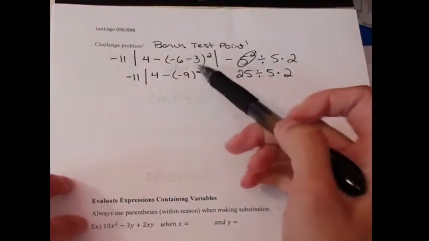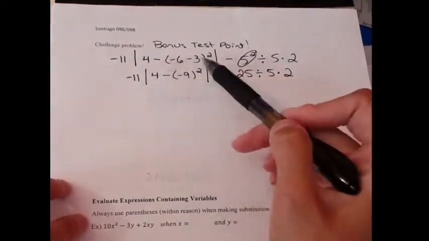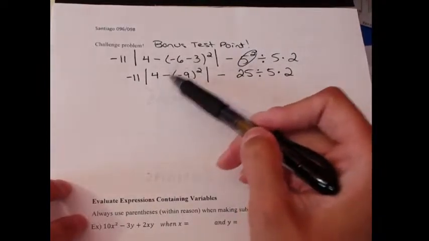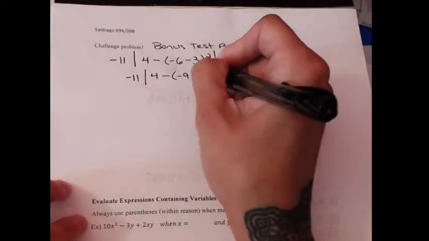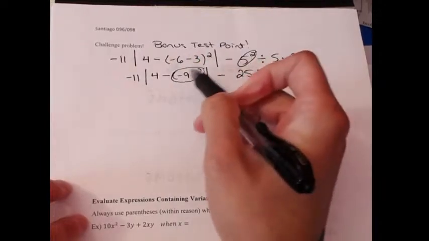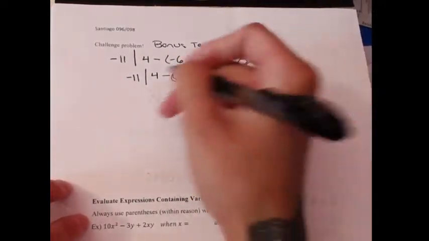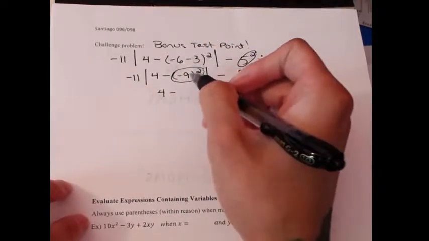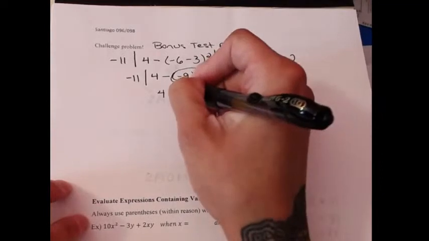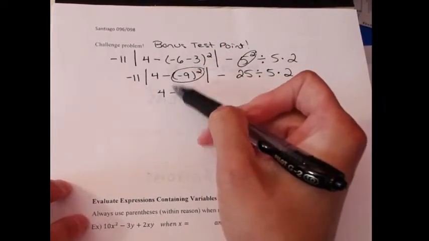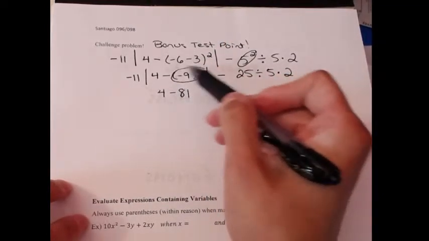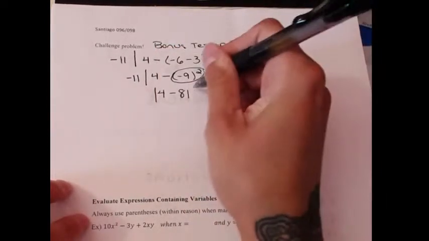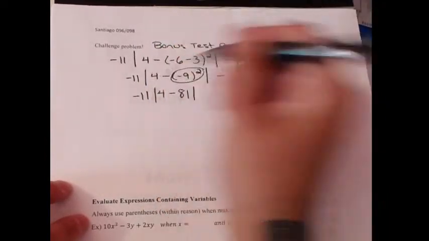Okay, let's focus on everything that's going on within these special type of parentheses. 4 minus a negative 9 squared. Well, we've got to square this quantity before we do any kind of subtraction. So negative 9 squared is a negative 9 times a negative 9, which is 81. Keep in mind, I had to bring that minus sign down. So we did get a positive 81, but you still have that minus sign you have to bring down. Absolute value bars, negative 11.